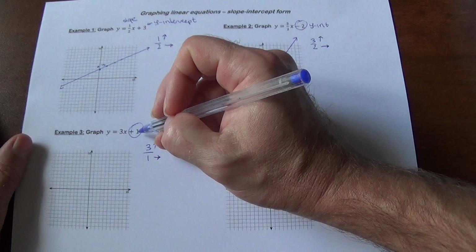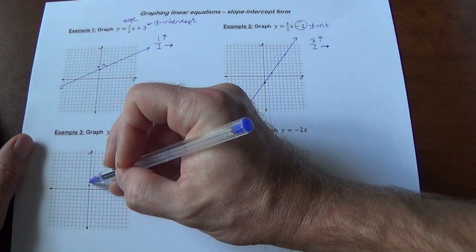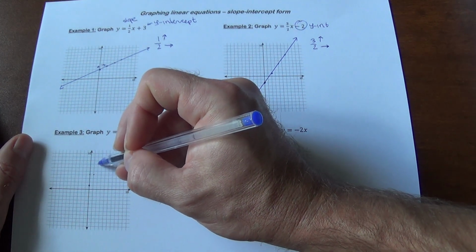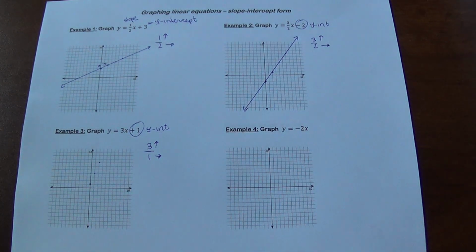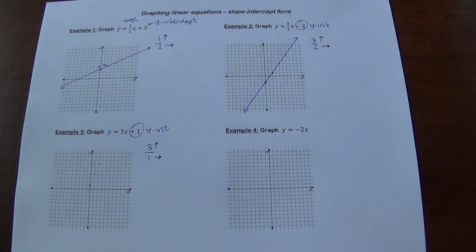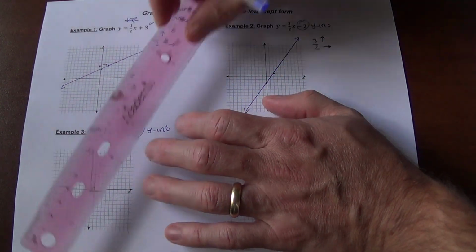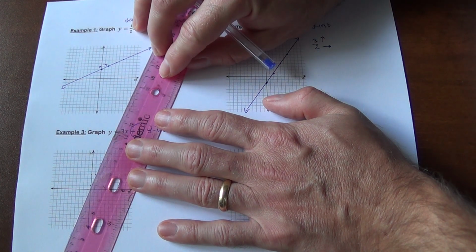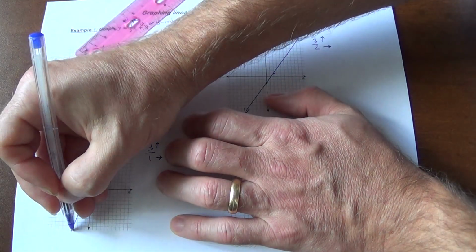We're going to start at positive 1, so it's right there. I'm going to go 3 units up, and 1 to the right, 1, 2, 3, 1. I always recommend plotting more than just 2 points, because one of those points will be the y-intercept. It's very helpful if you do more than 1, because it's going to give your line more stability, so to say. Okay, and there we go. There's our line.